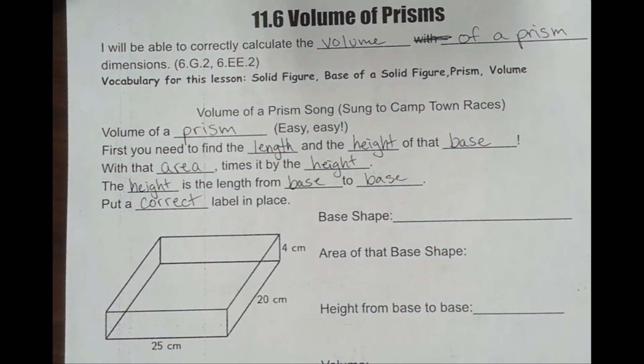So, the song goes like this. Volume of a prism, easy, easy. First you need to find the length and the height of that base. With that area, times it by the height. The height is the length from base to base. Put a correct label in place.